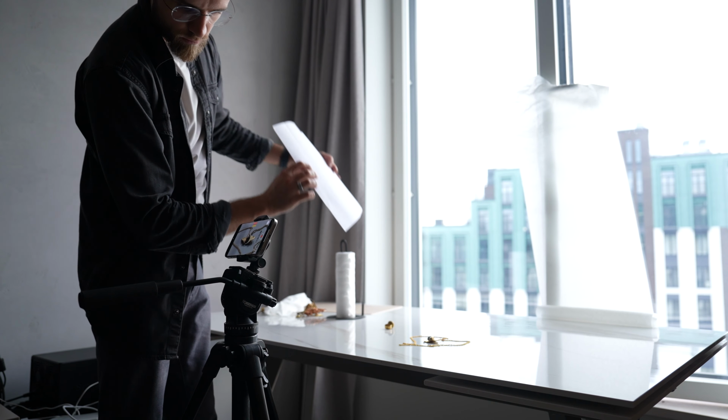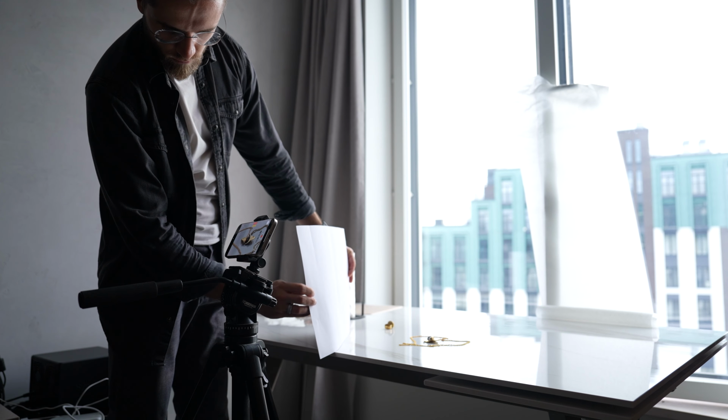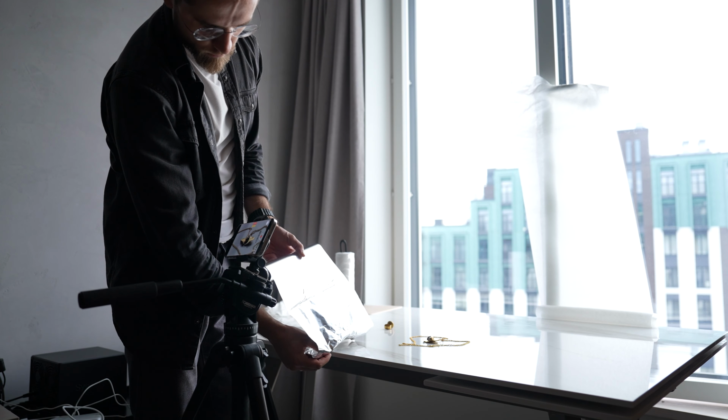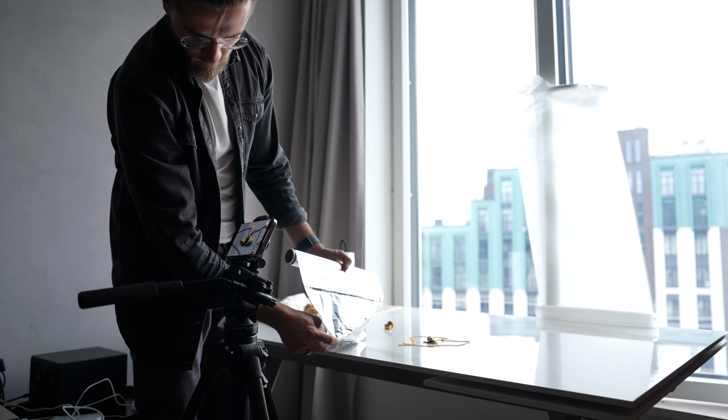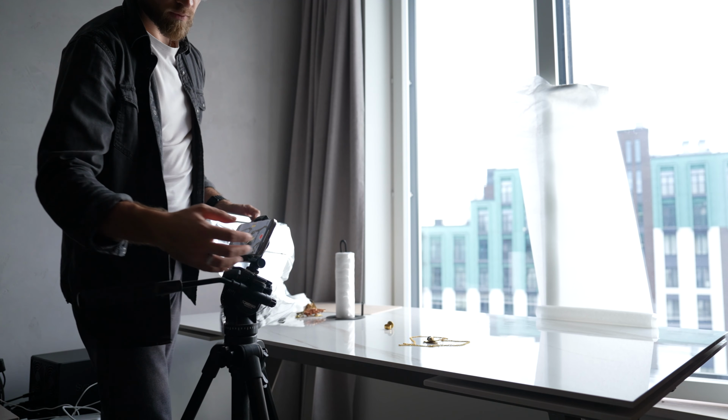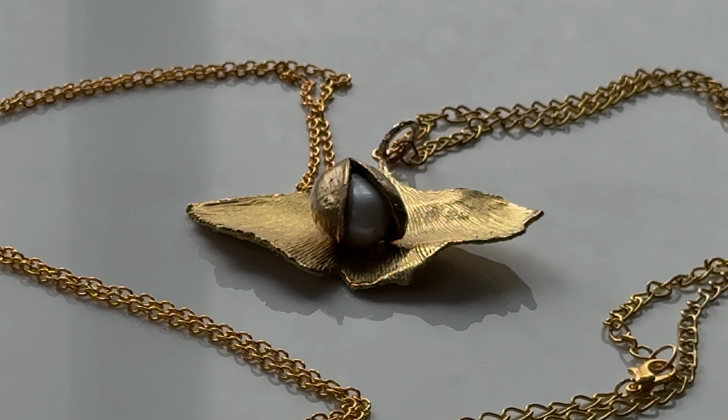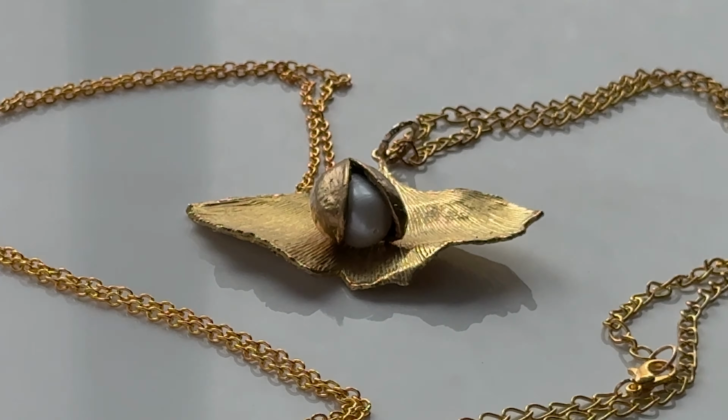Next, bounce some light back onto the other side of the product. If the window light is coming from the left, the right side of the object might be in shadow. Take anything white. Foam board, a piece of white poster paper, even a DIY reflector made from aluminum foil and cardboard, and place it opposite the window. See how it fills in the shadows. We're controlling the contrast so every detail is visible.